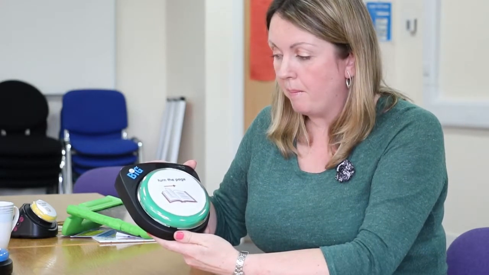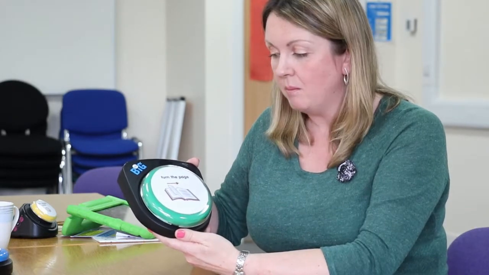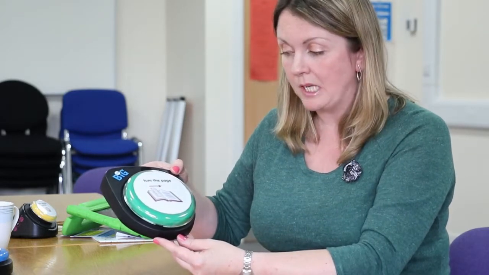The free symbol resources start off with a simple single message symbol on a device called a Big Mac. This is a single message recorded device and means that you can record the speech into it, and then the child can press the switch to perform a communicative function during the story. For example, turn the page.